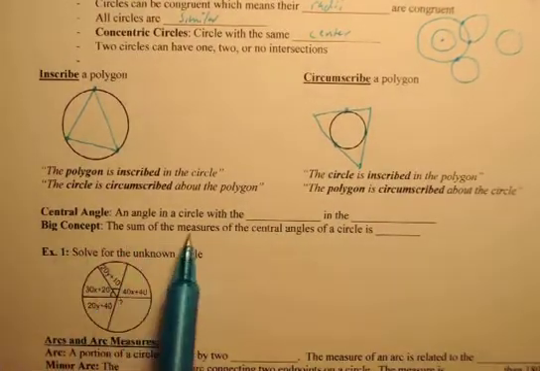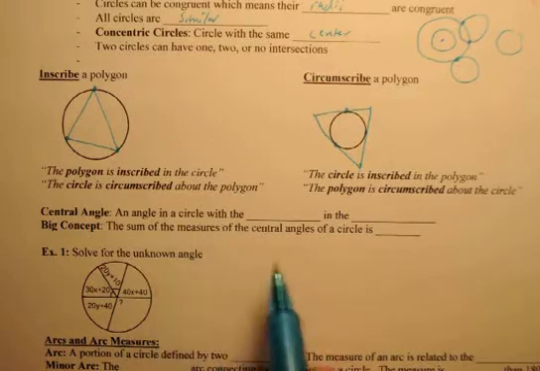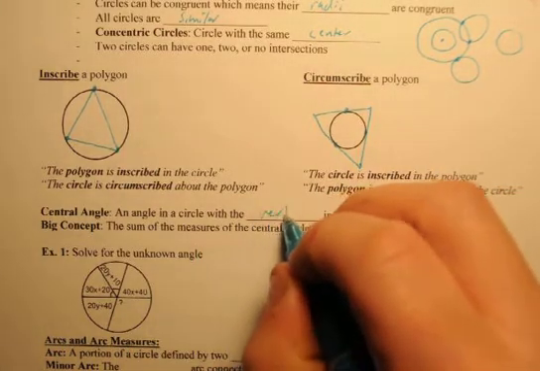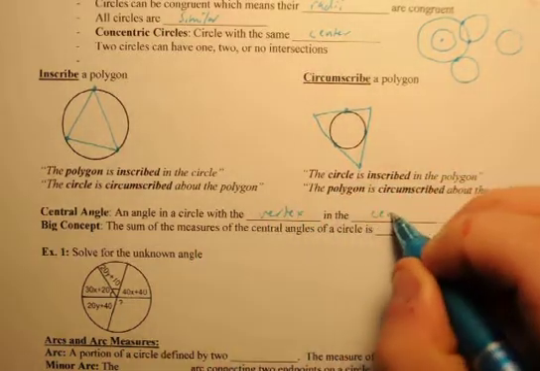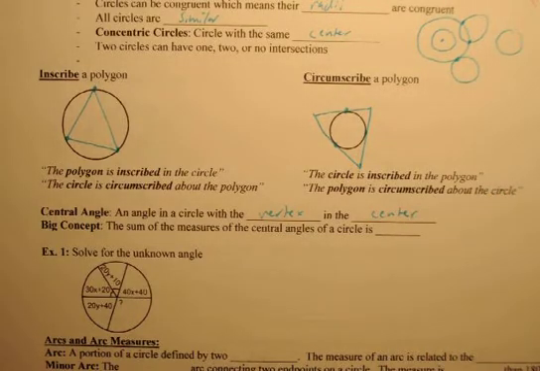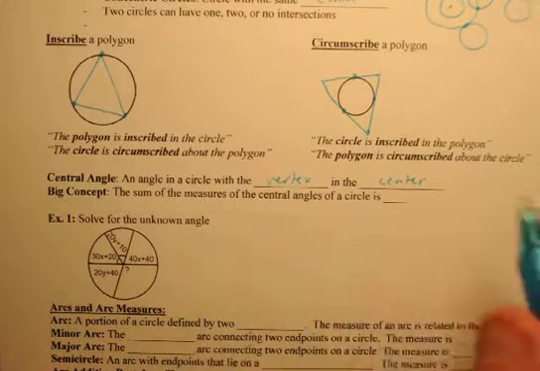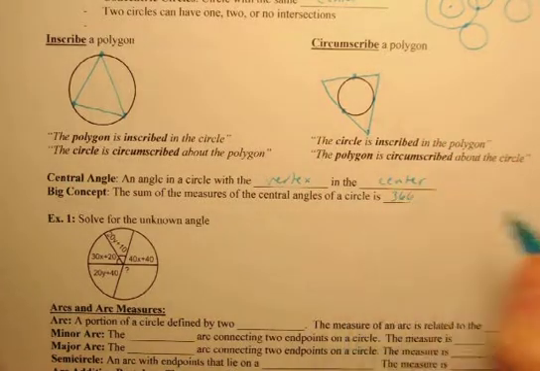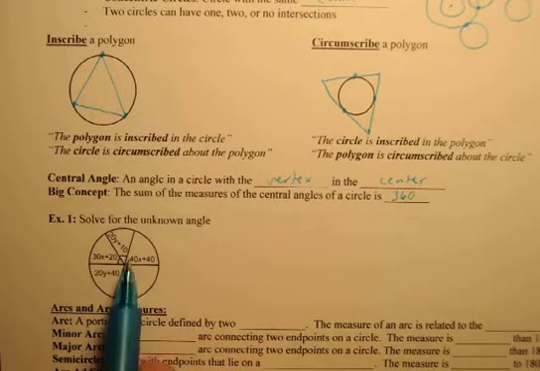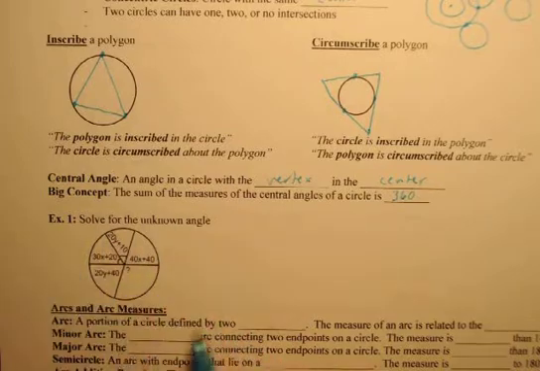Central angle, an angle in a circle with the vertex in the center. Big concept, the sum of the central angles is 360 degrees. So all angles in a circle will always add up to 360 degrees.